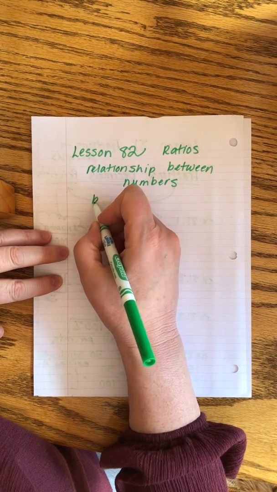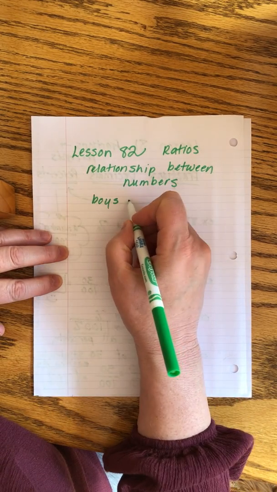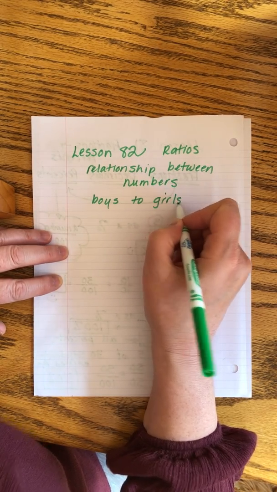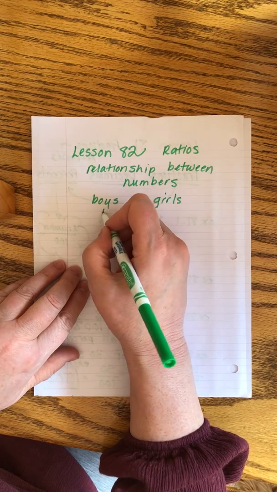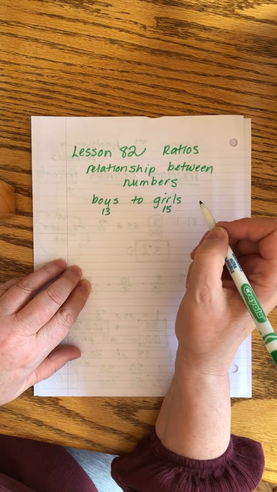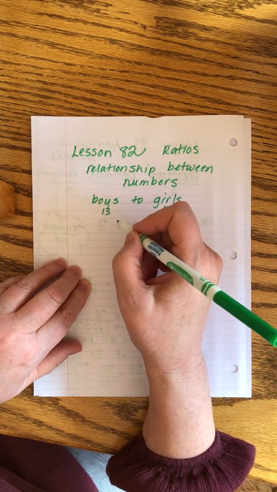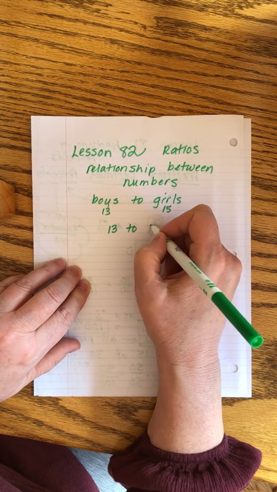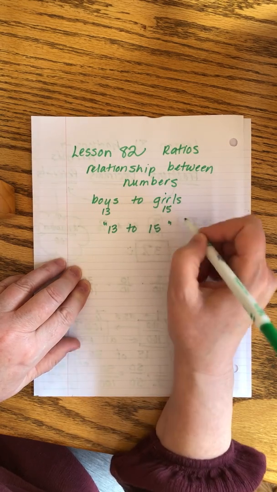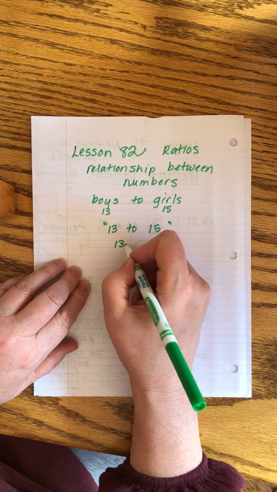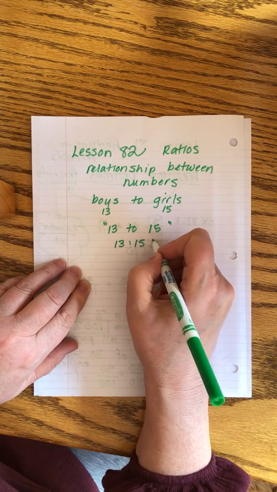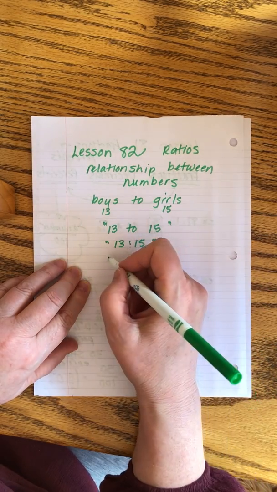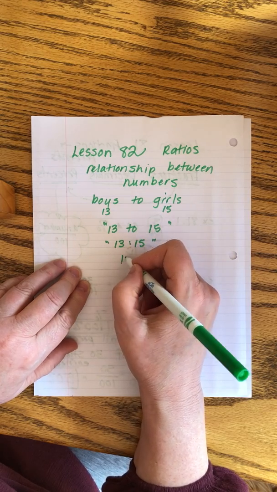All right, boys to girls. We're told there are 13 boys and 15 girls. How do we express that as a ratio? There are three different ways. The last one is my favorite. We can either write 13 to 15, or we can write it like this with these little dots, which we would say the same way, 13 to 15, or this is the way we do it.